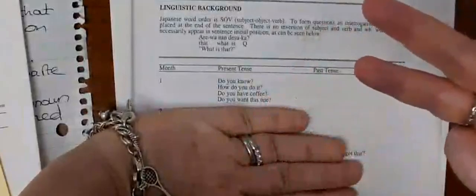Do you know? Do you have coffee? Do you want this one? How do you do it? These are all perfectly grammatical questions, right? So if you just look at her at month 1, you say, well, my generalization is she can do WH questions perfectly well, and she can do yes/no do questions perfectly well. Whoopee. Plus, she doesn't seem to have a problem with inversion. So you're like, great.